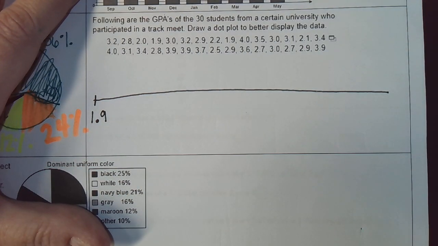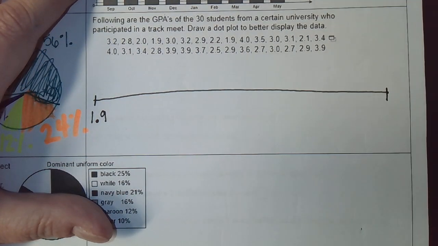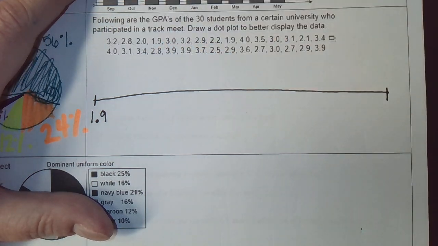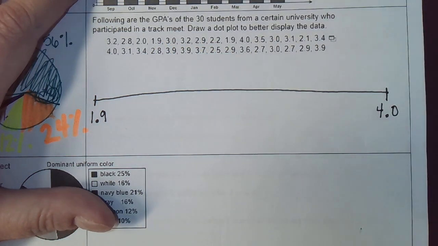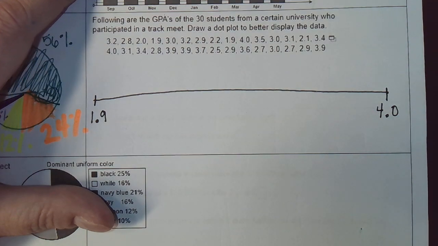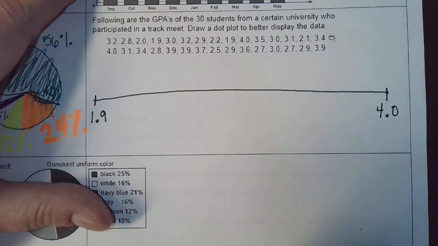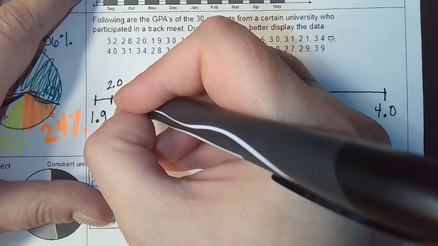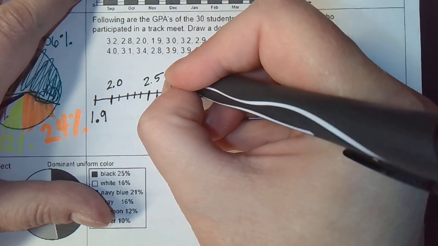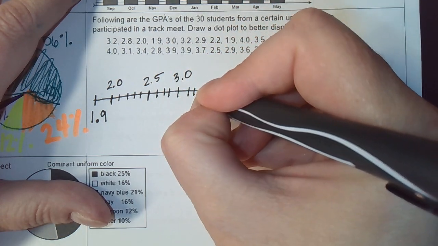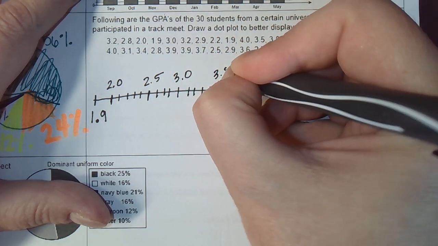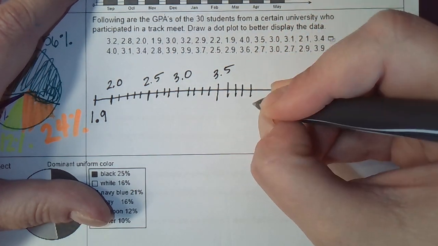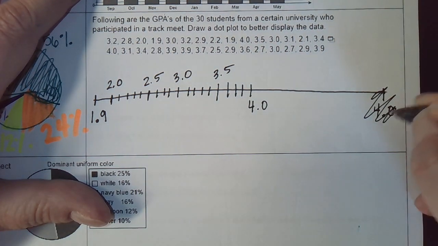Okay, and then let's keep going. The highest number looks like it's a 4.0. Okay, so now we need all the tick marks in between. I'm kind of lazy, so I'm going to say this is just a 2.0, and then 2.1, 2, 3, 4, 5. Then 6, 7, 8, 9, 3.0. Then 1, 2, 3, 4, 3.5. Then 1, 2, 3, 4, 4.0. Oh, I'm too big. Oh gosh, I'm way too big.